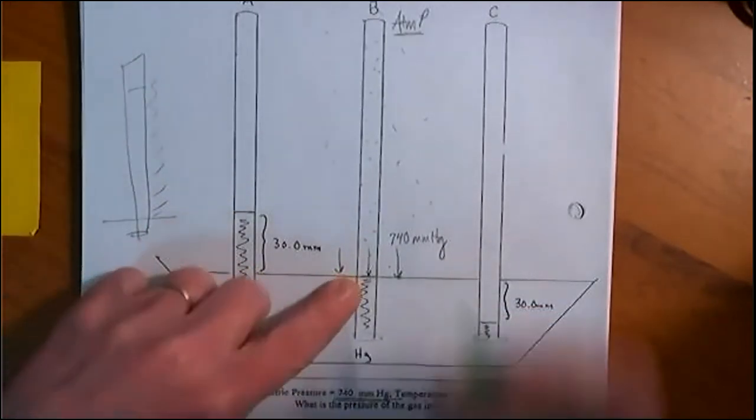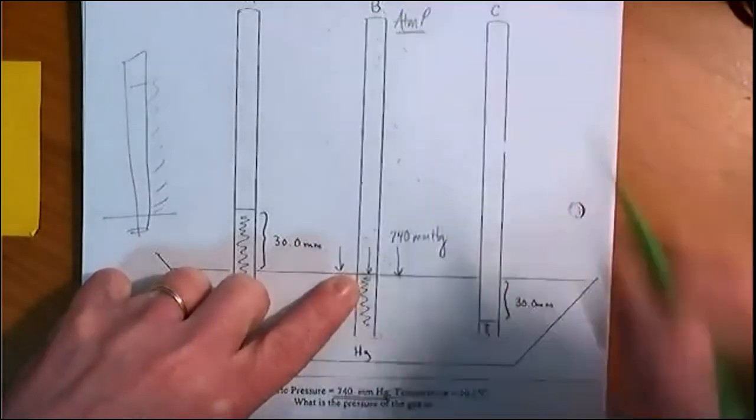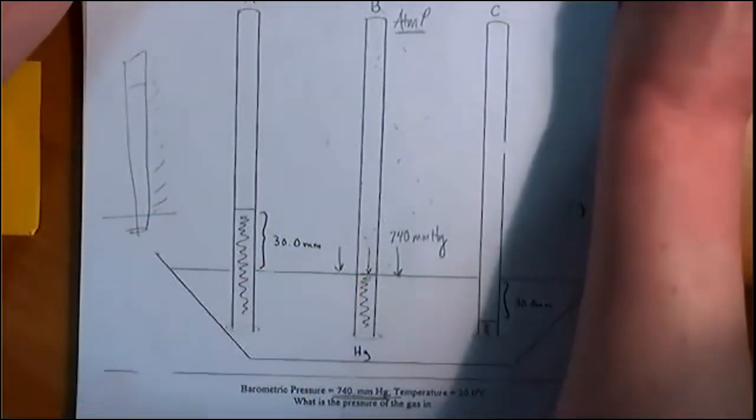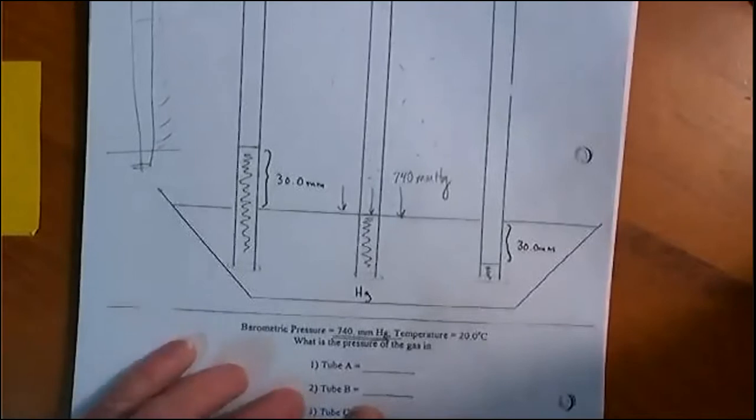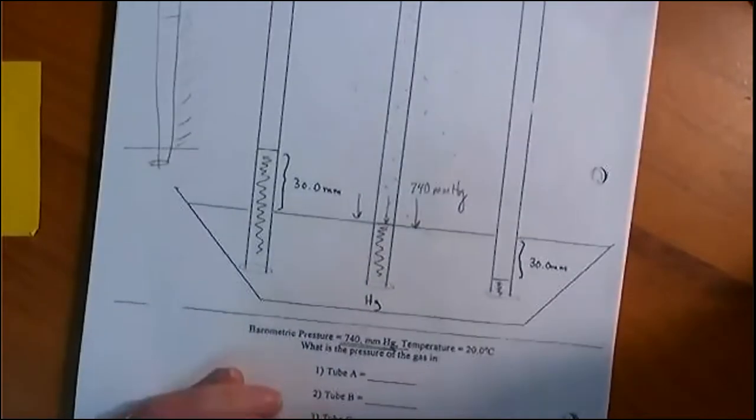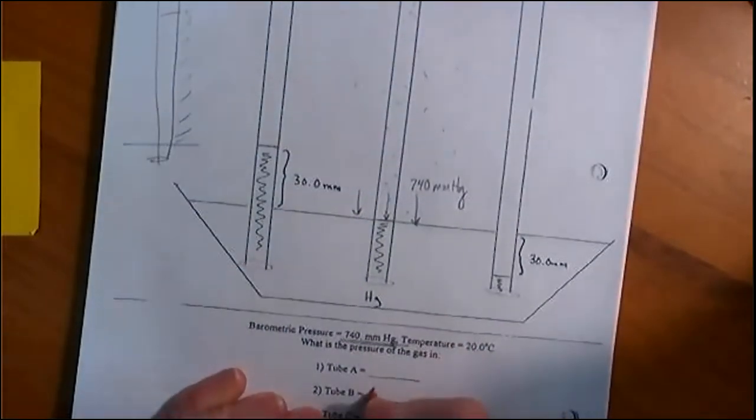So we would say that the gas inside of tube B is also exerting a pressure of 740 millimeters of mercury.